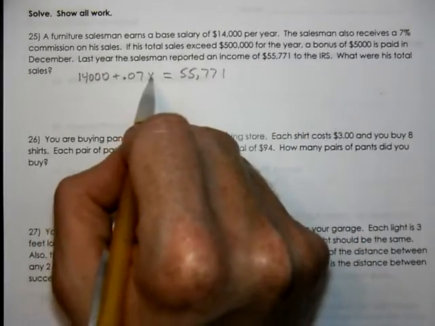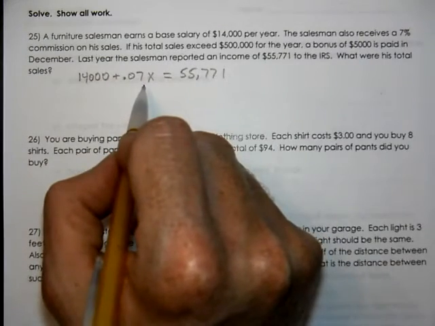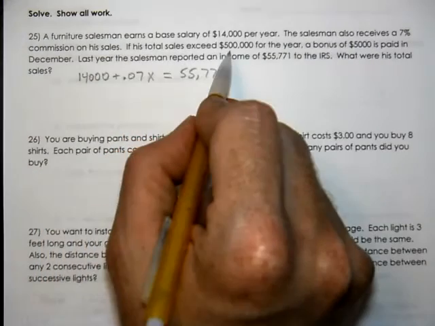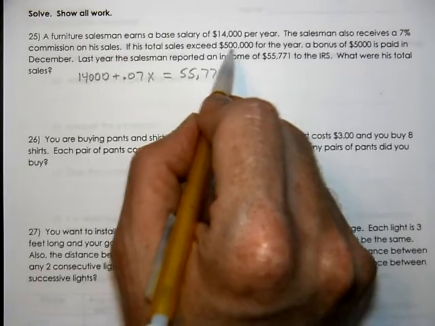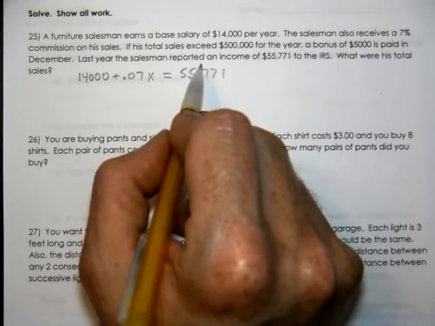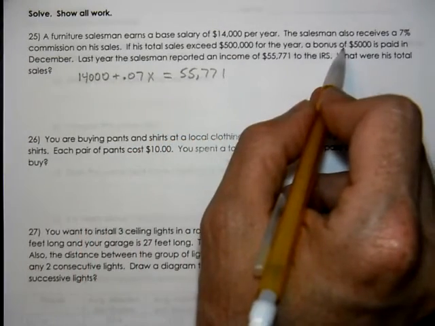If his sales, X, if they are greater than $500,000, then he's going to get this bonus.